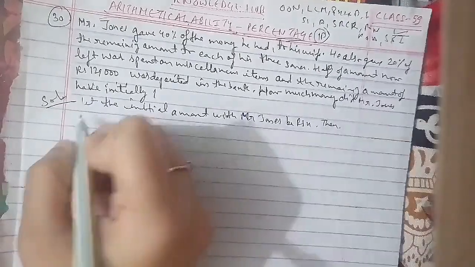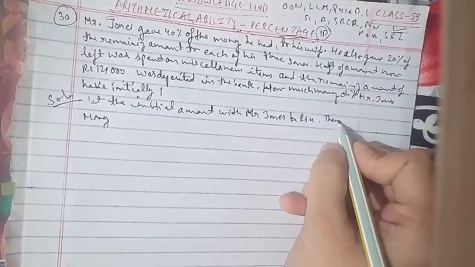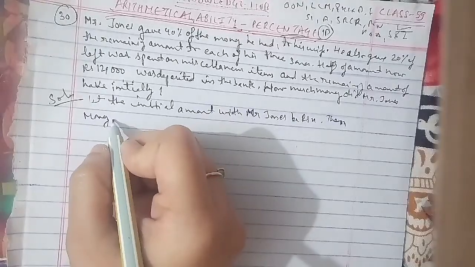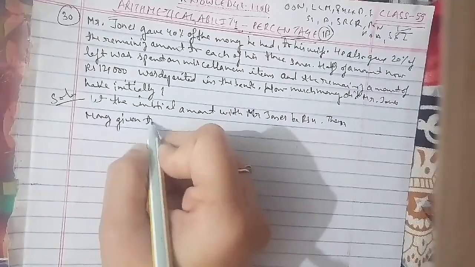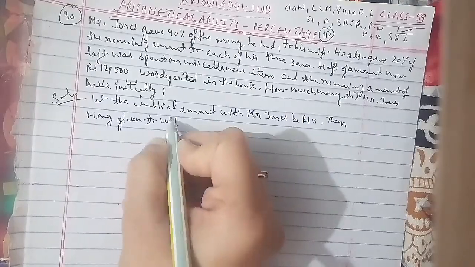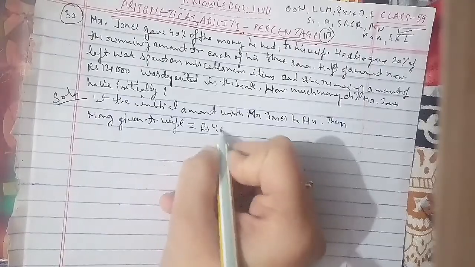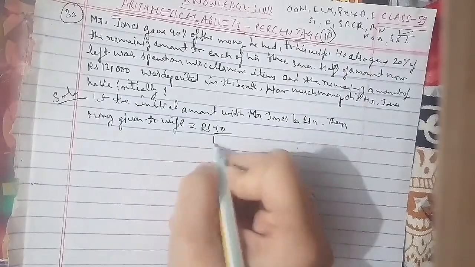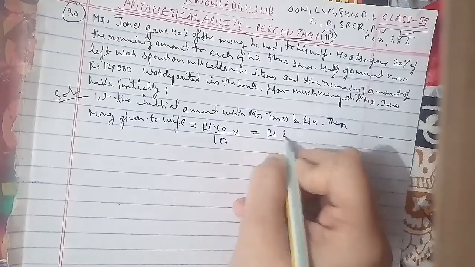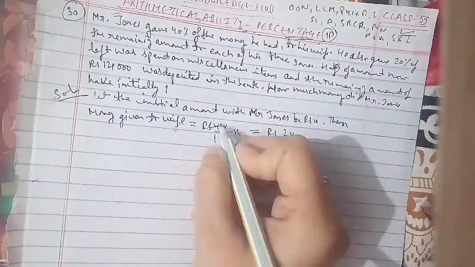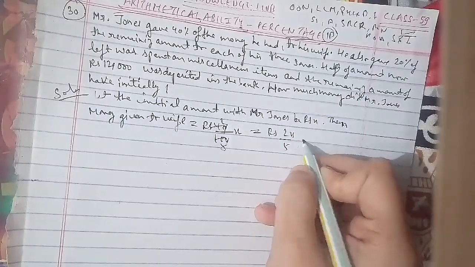Then money given to wife equals rupees 40 upon 100 x, which equals rupees, cancelling the 0, 2 4s are 8, 2 5s are 10, it will be 2 upon 5 x.